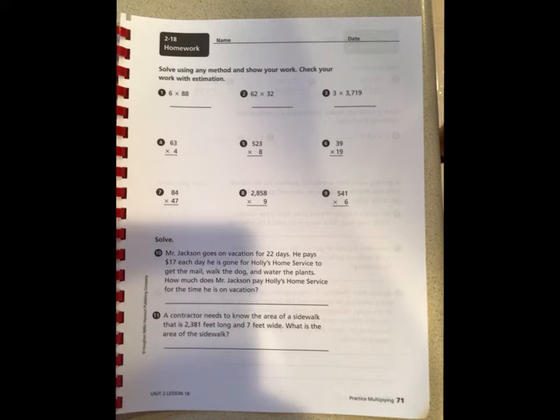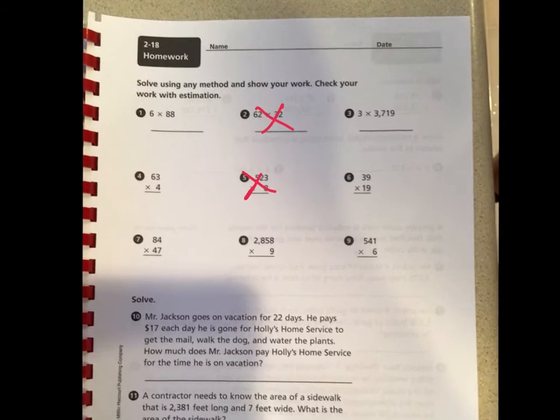So before we start, I'm going to say that we are going to cross out number 5, and by the way, if you would like to do these for extra credit, the ones that I cross out, you could do that as well, okay? So we are going to cross out number 5, and then we are going to cross out number 2. That leaves you a little more space to work, okay? So let's do a few together.